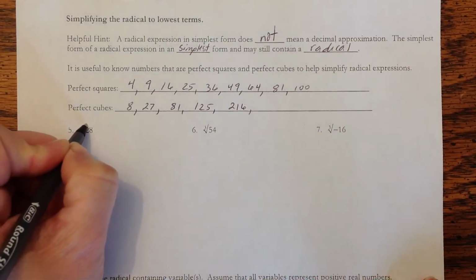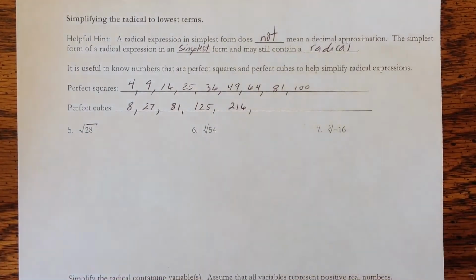So right here, the square root of 28. You could do it with your calculator and you would get a decimal. That does not mean a simplified answer. A simplified answer will contain some kind of whole number or integer answer plus a radical.